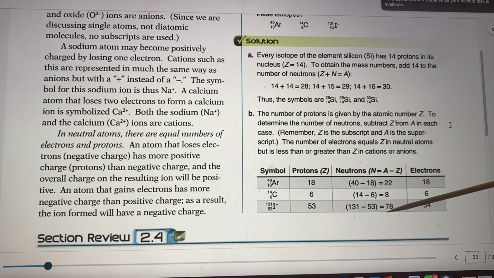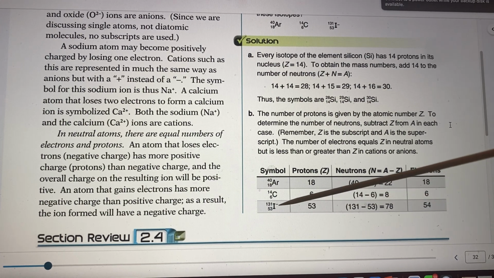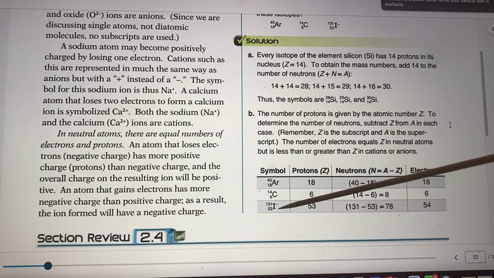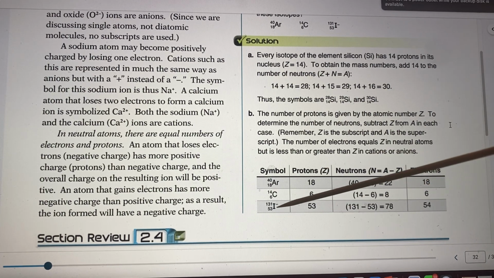So it's 78 neutrons. How many electrons? If they were equal, it'd be 53, but they're not. There's one extra electron because of one extra negative charge. So we have 53 protons and 54 electrons to make that a -1. Not too hard, huh?